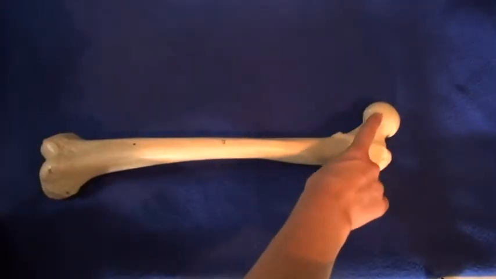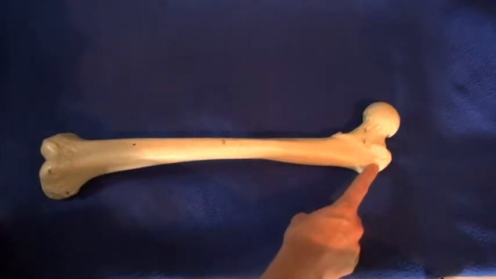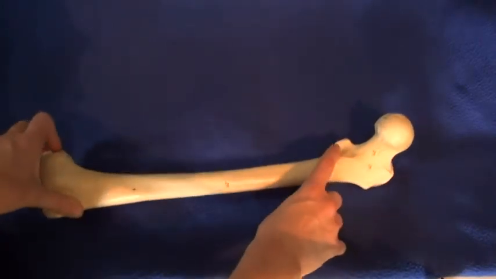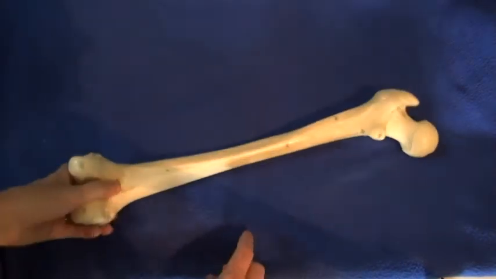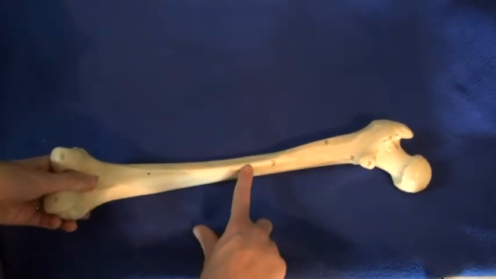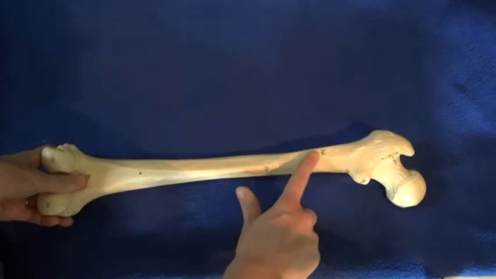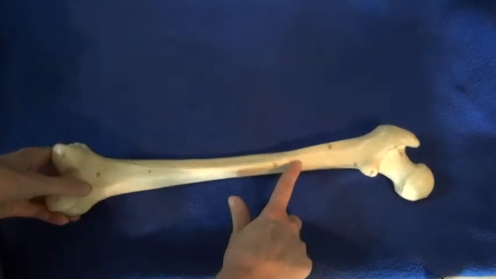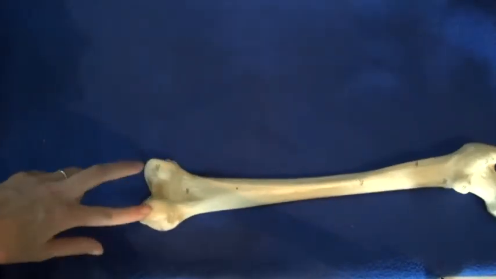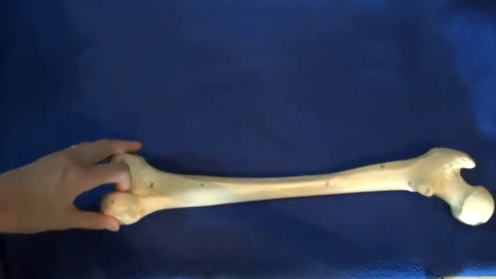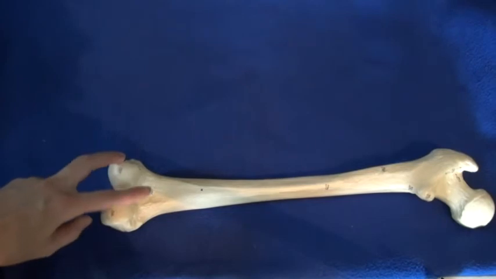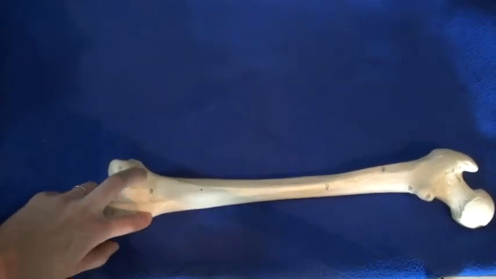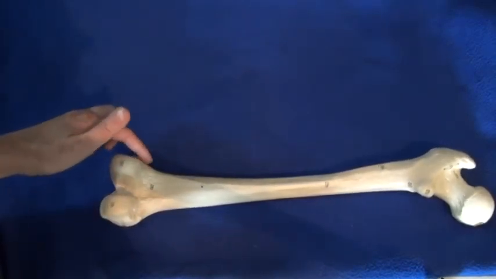And again, we have the head, greater trochanter, lesser trochanter, linea aspera, the rough spot, gluteal tuberosity. Moving down here are two condyles, medial condyle, lateral condyle, medial epicondyle, lateral epicondyle.